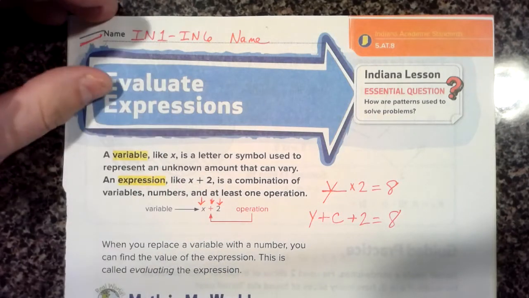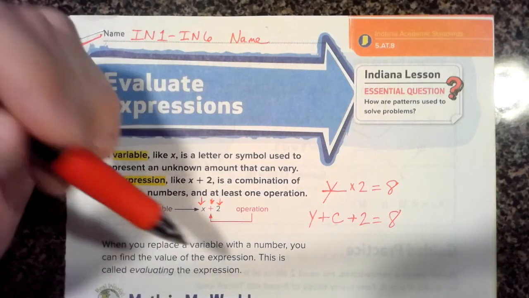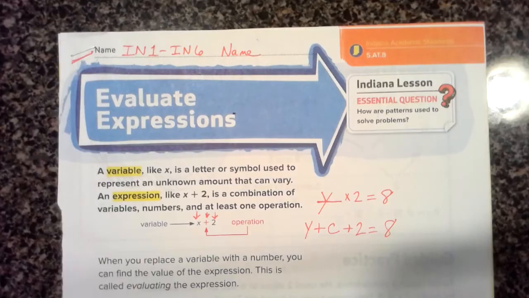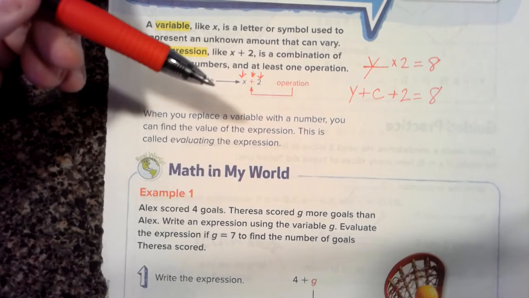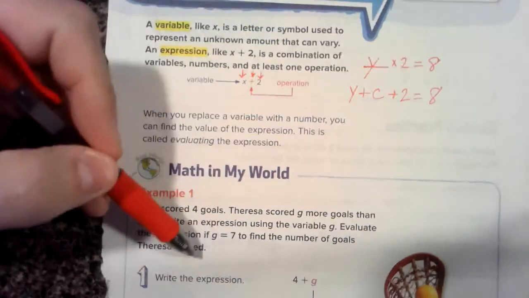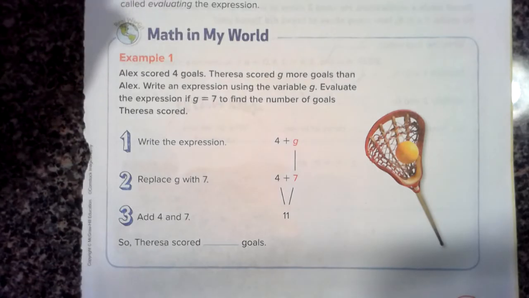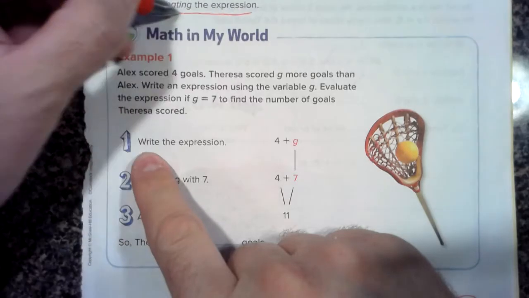So a lot of these problems in today's assignment are going to give you the value of the variable. Sorry, I had a coughing fit there. So most of them, like I said, are going to have letters, and they're going to give you the actual value of that letter, and then you're just going to plug. I always had a teacher in school who would say plug and chug. All right, plug and chug. And you'll see in a little bit what I mean by that. So we're going to be evaluating these expressions by plugging and chugging.